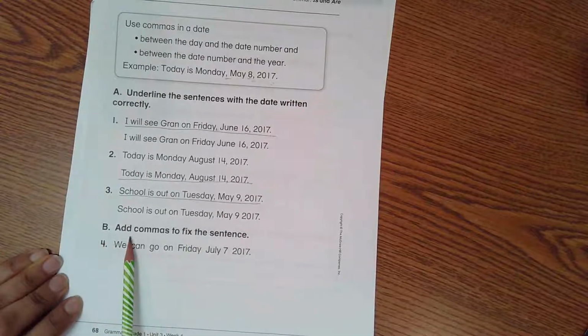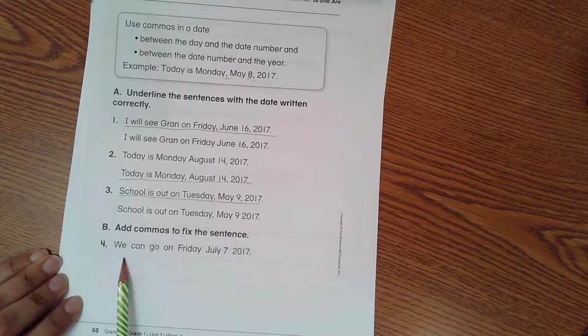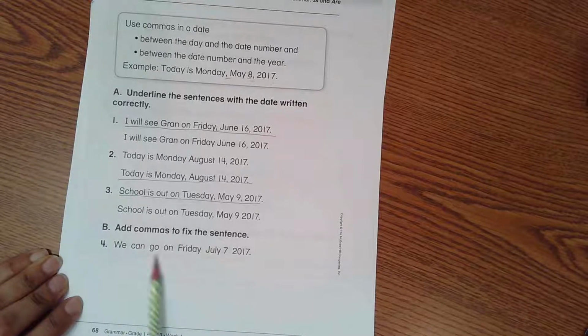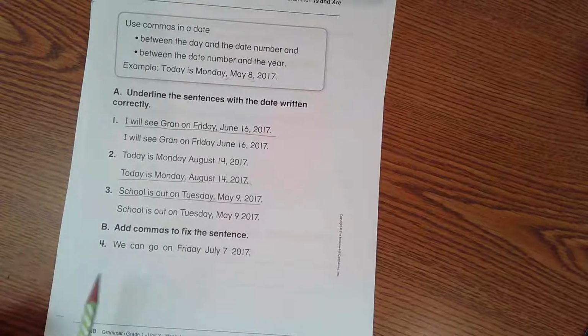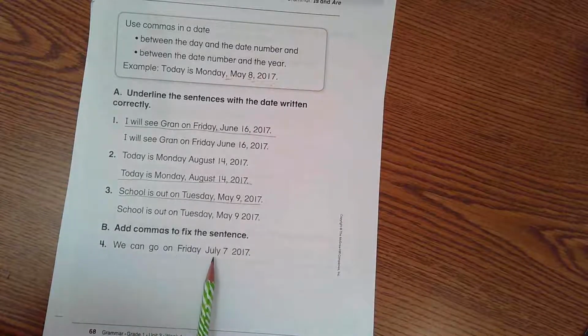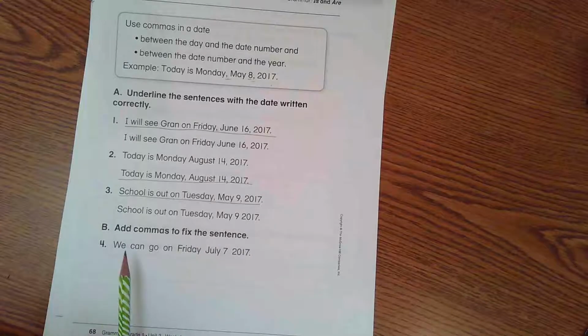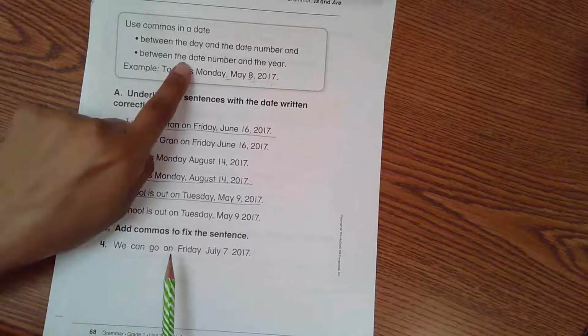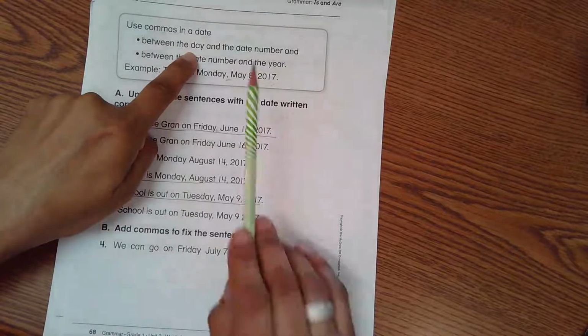Okay, B, add commas to fix the sentence. So I have now the sentence that has a day, date, and a year, and there's no comma. So I have to put the comma. We can go on Friday, July 7th, 2017. I have to go again between the day and the date.